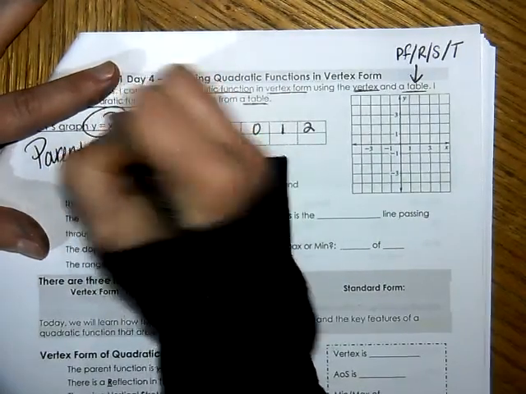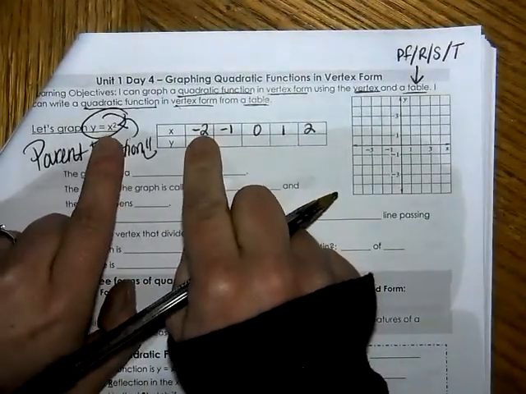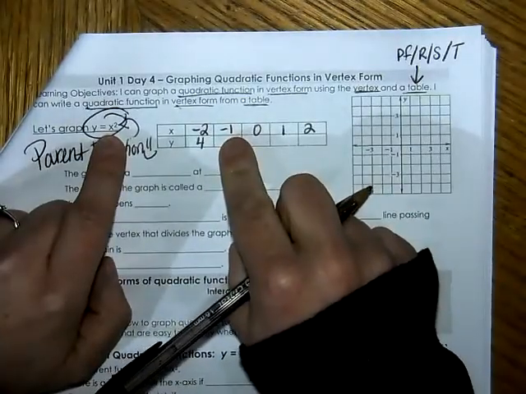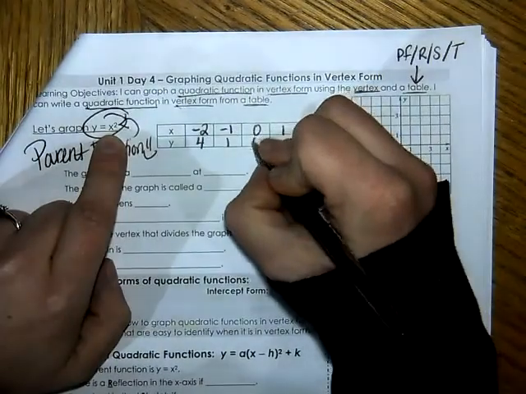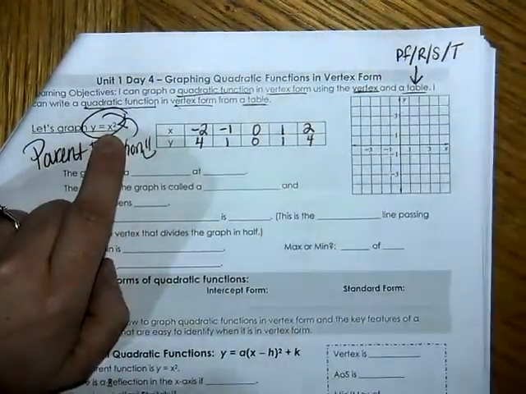Parent function is this guy right here. And I'm going to ask myself, what is -2 squared? -2 squared is 4. -1 squared is 1. 0 squared is 0. 1 squared is 1. And 2 squared is 4.